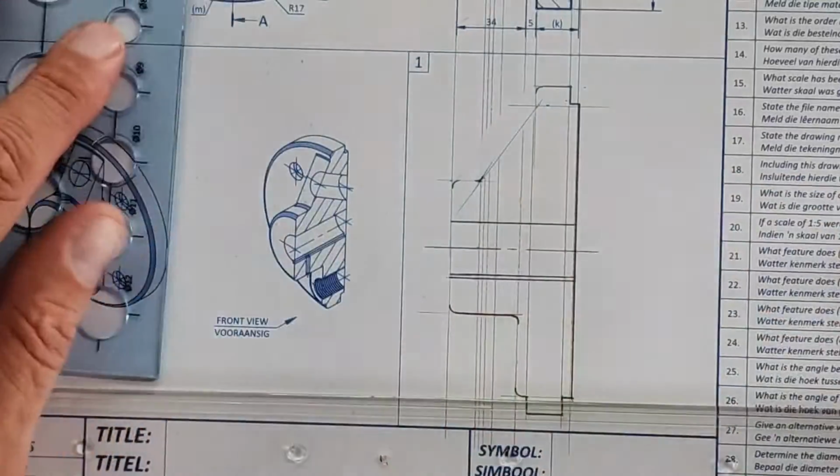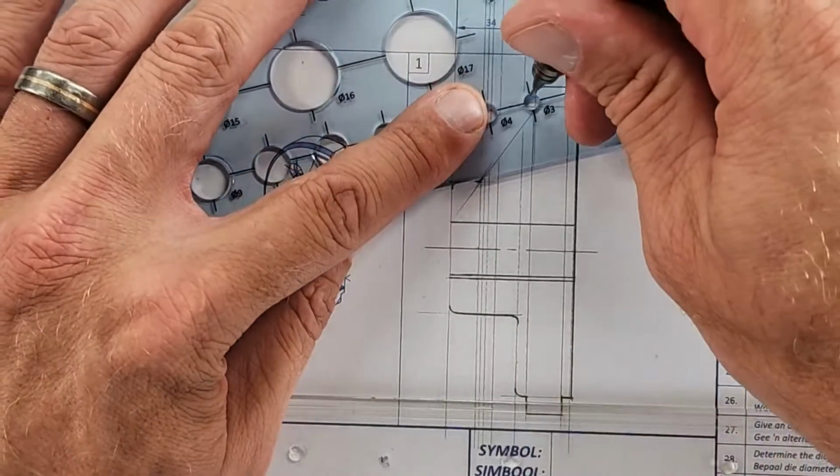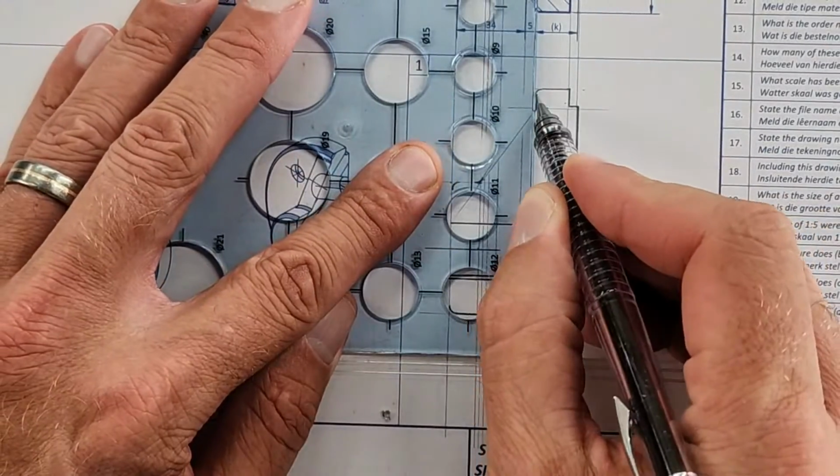Okay, if you're with me, you can already start drawing this, and then when you start answering the questions now, we'll run through that. All right.